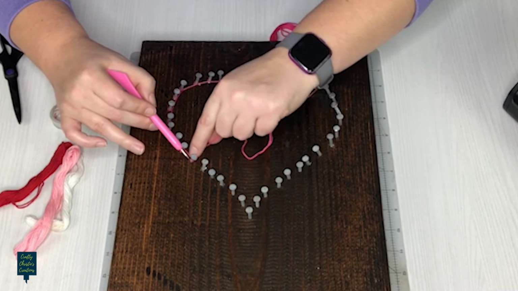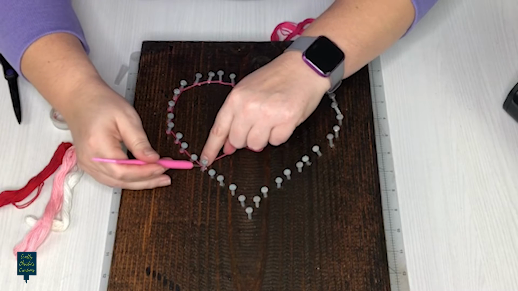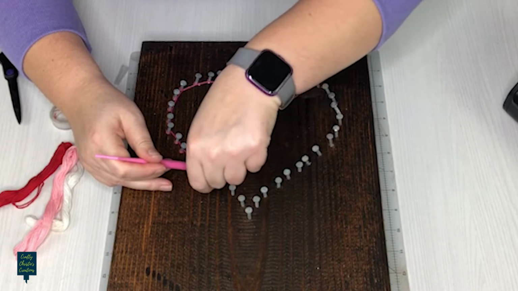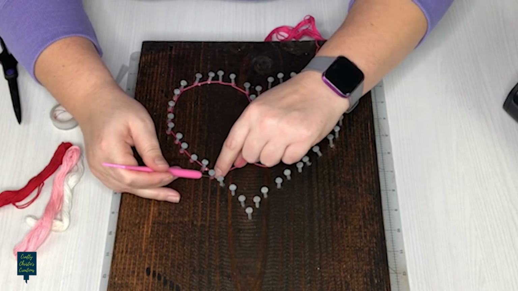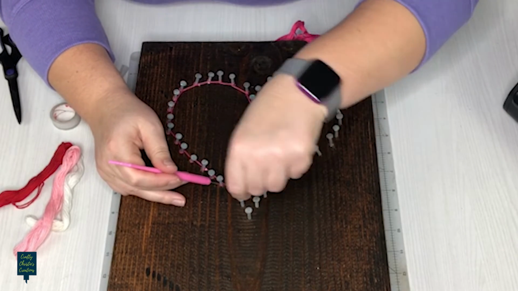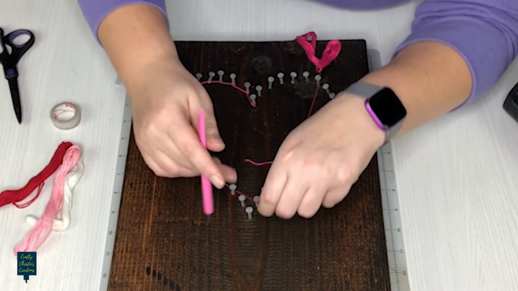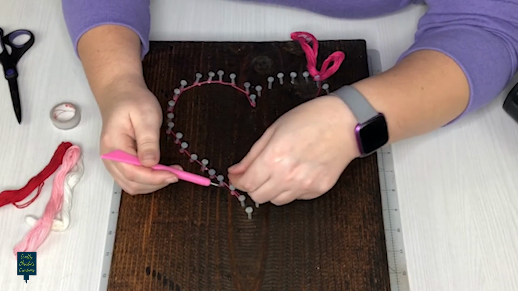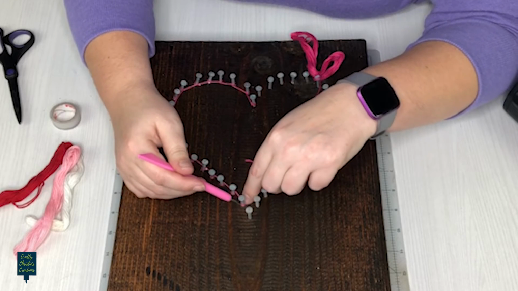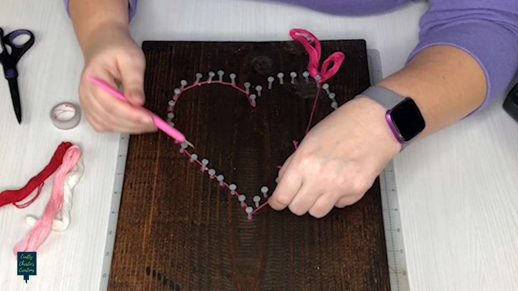Because my nails are completely not straight, they're not going to be as spaced out as if they were straight. Some of them kind of lean into each other. So it is not super easy to get around each of these nails. But I'm just going to continue doing this around the entire outline.